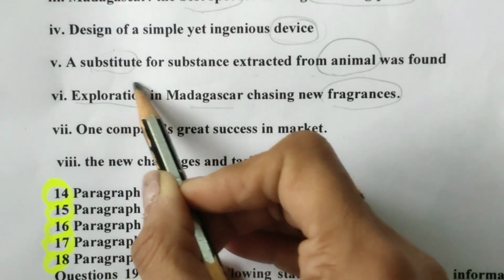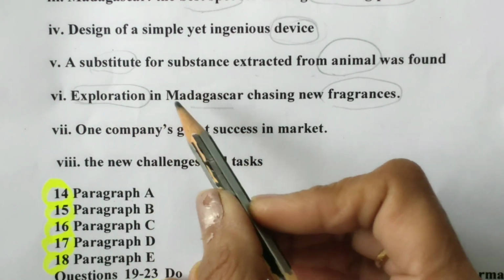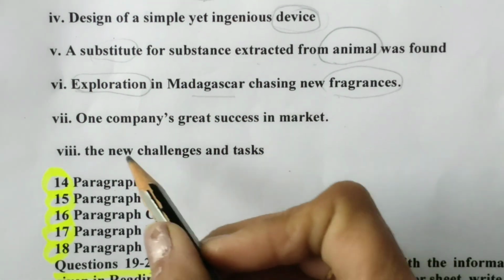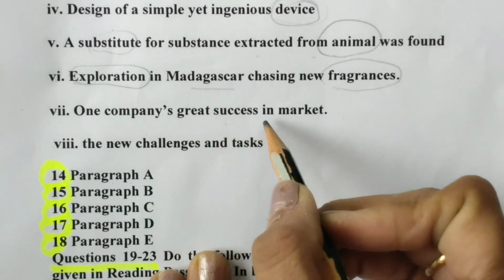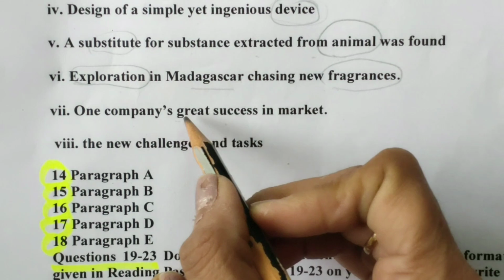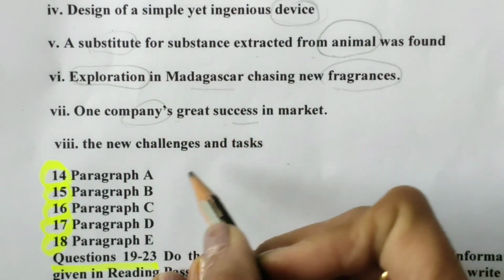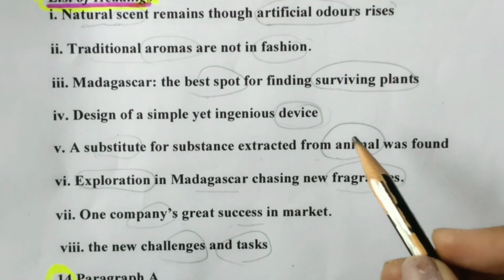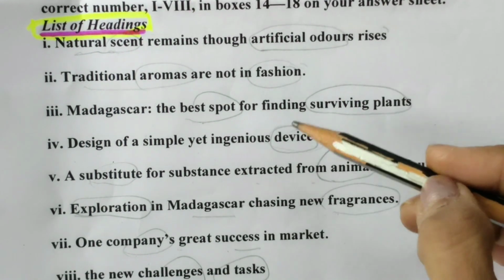So, exploration in Madagascar, chasing new fragrances. Okay, some exploration, some research work in Madagascar. Chasing new means getting new fragrances. One company's great success in market. Any company's great success in market they may be talking about. Okay, new challenges and tasks. We have already read all the things.